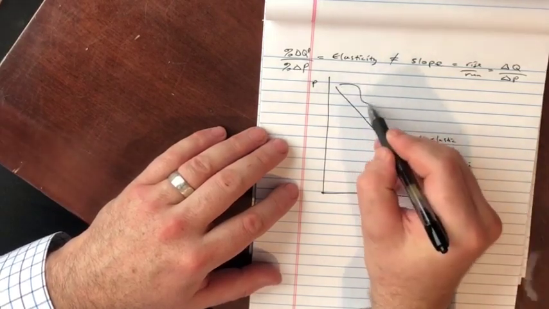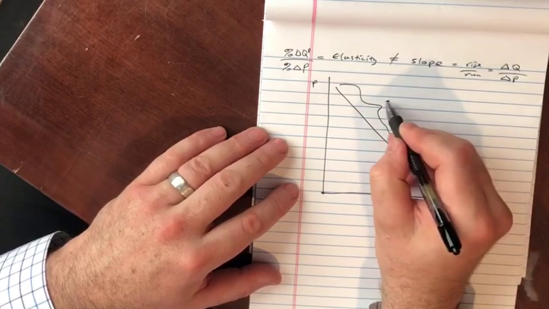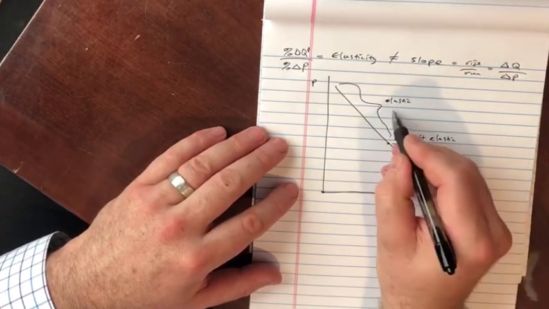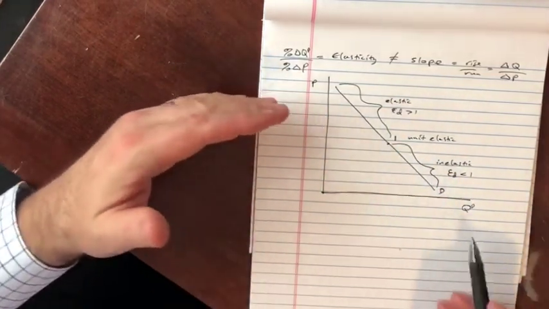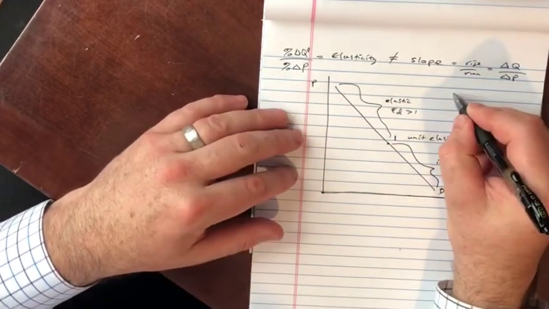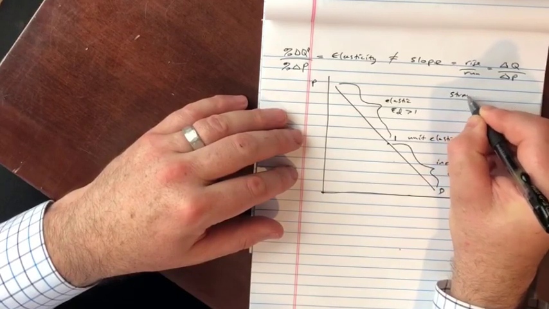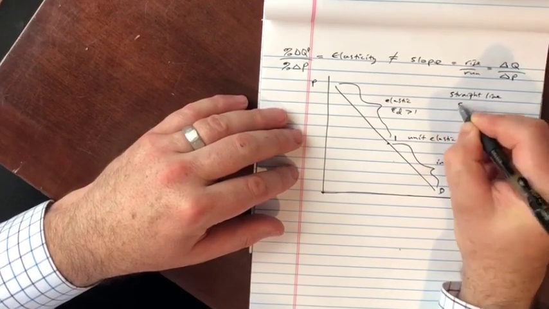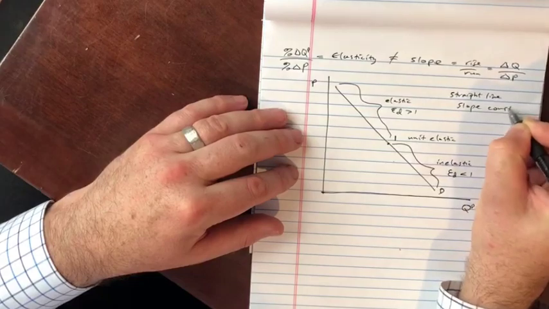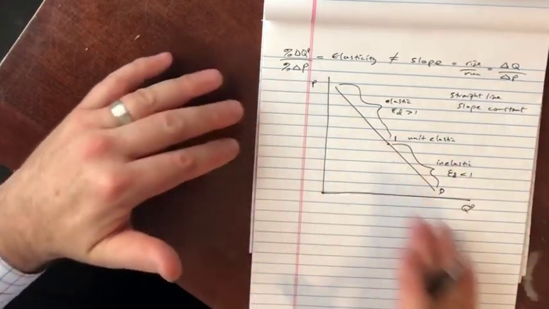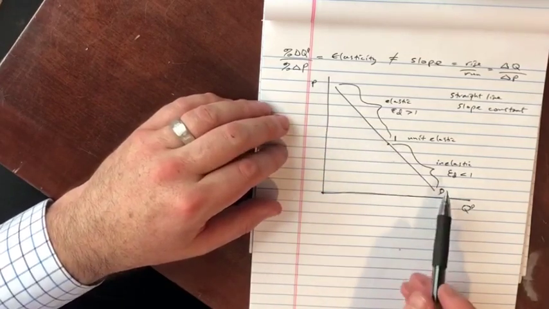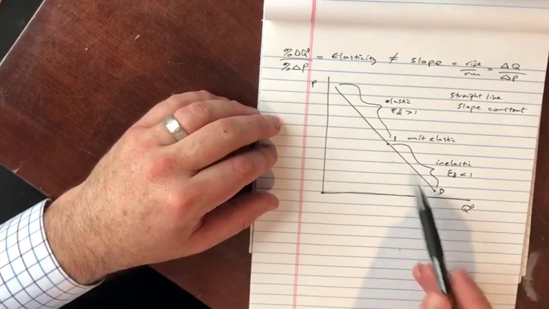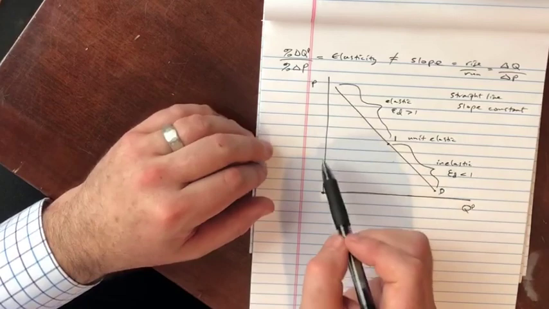And then we are going to have a region of this curve that is elastic, okay, where the elasticity of demand is greater than 1. And that's along a straight line, okay? Obviously, along a straight line, the slope is constant, all right? So the slope is not going to vary, but the elasticity is going to vary. The number is going to change going from this position to this position along a curve, all right?